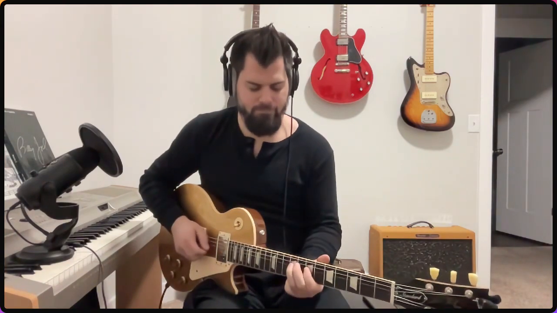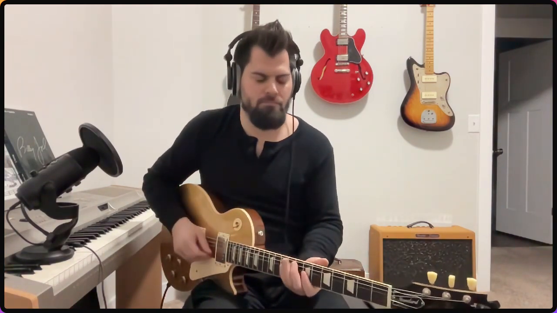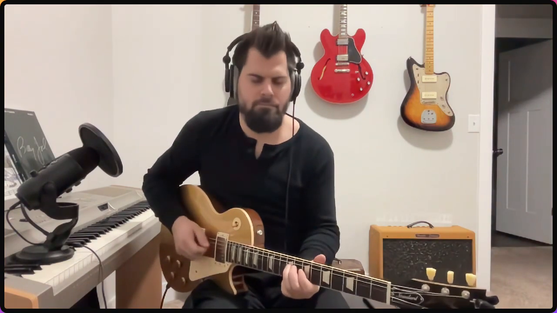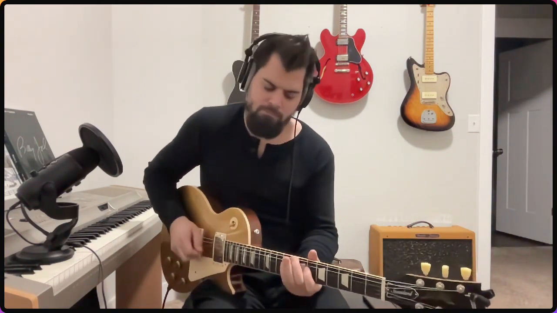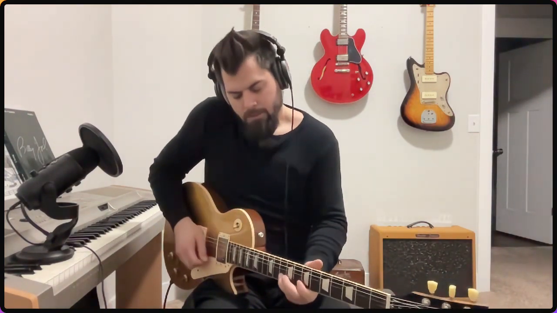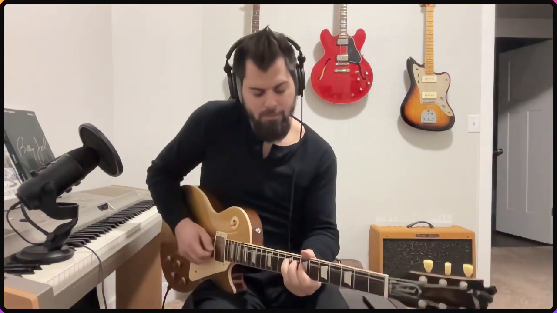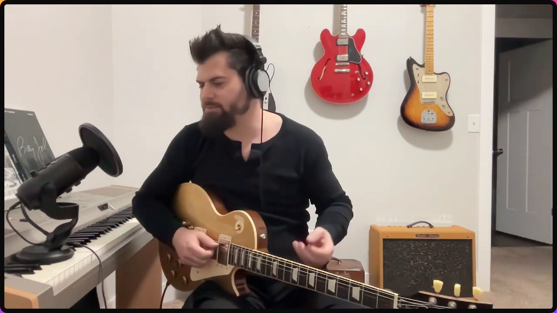Here's another example of a motif. Right? So they're melodic phrases that basically keep the listener enjoying what's happening with the chords and the notes, right? It makes music interesting when you use these motifs.